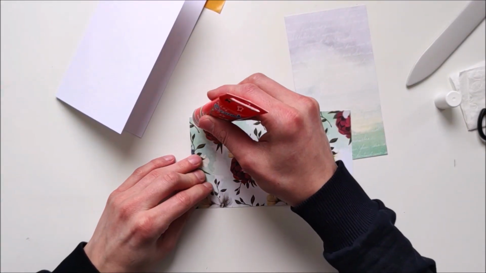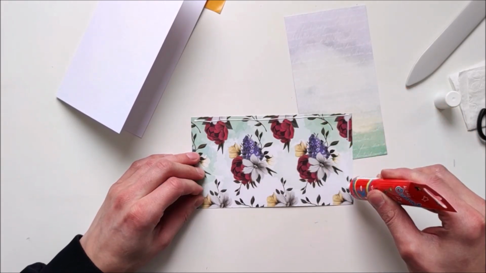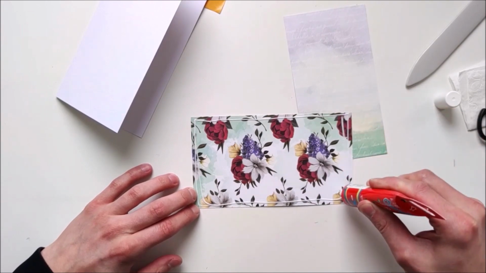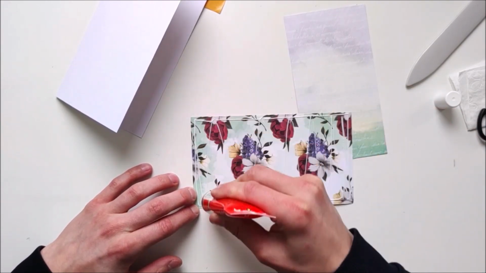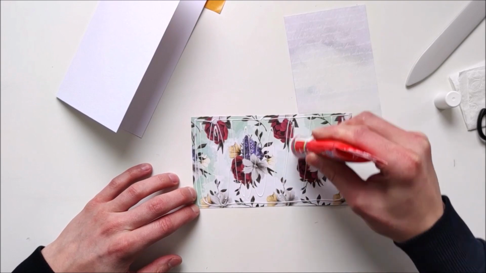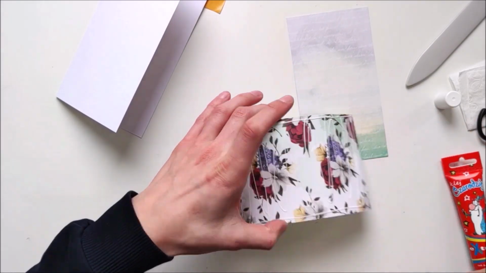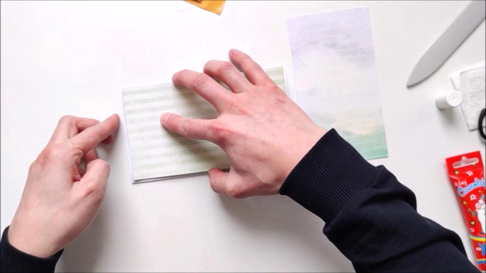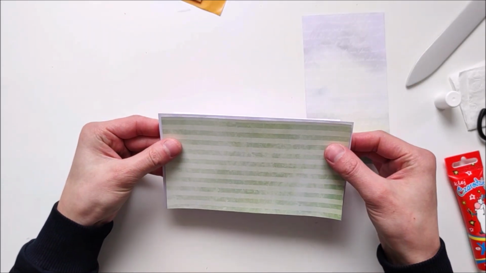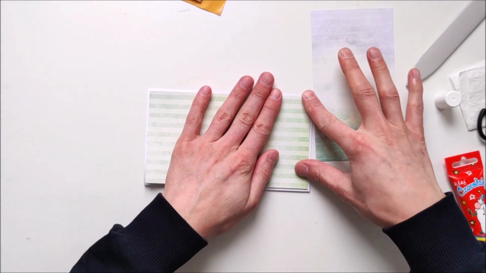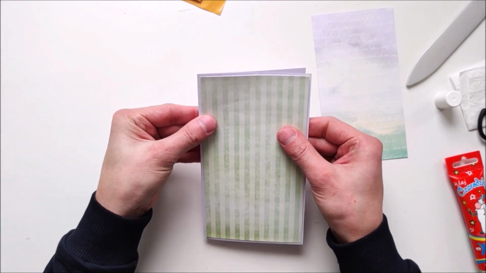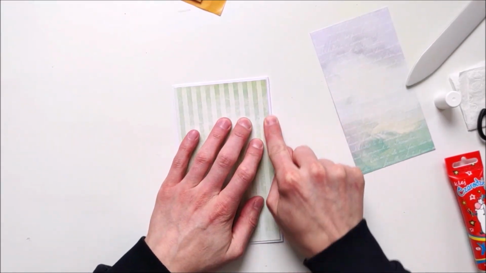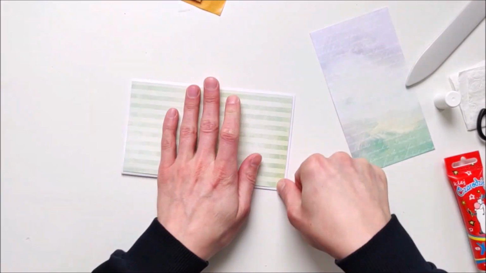And again, the first layer must be connected by glue with the white paper. And just connect it. Like that. Be sure that they are sticking well on each side.